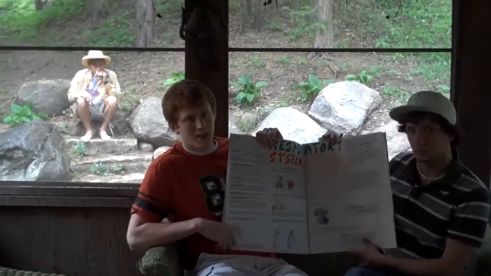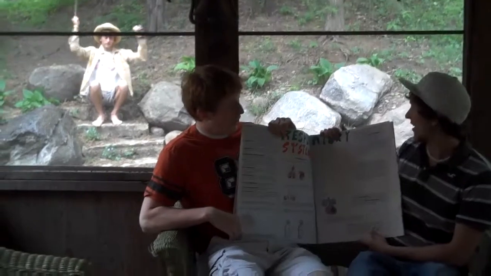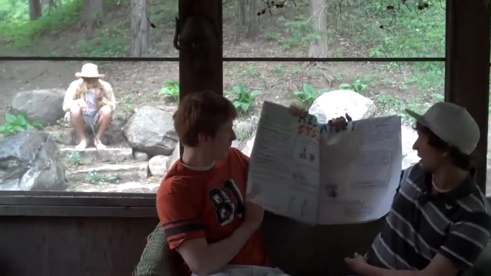Alright, day 100 and we made it to Oregon. Long journey. Here's the respiratory system.